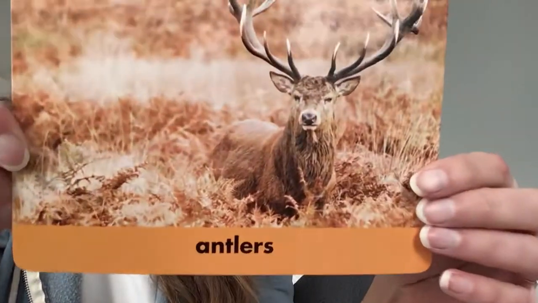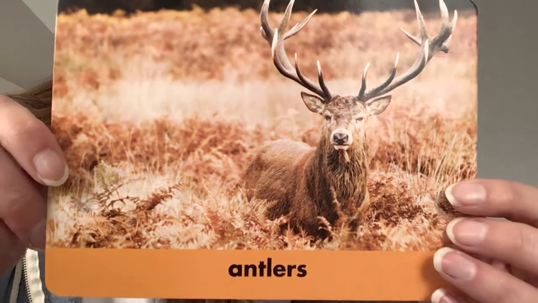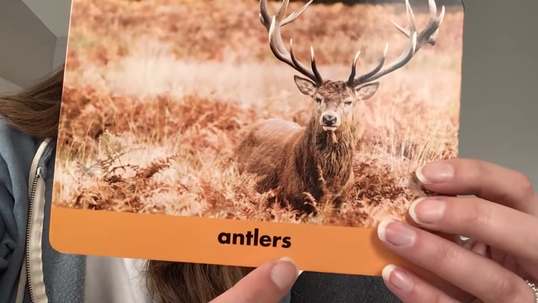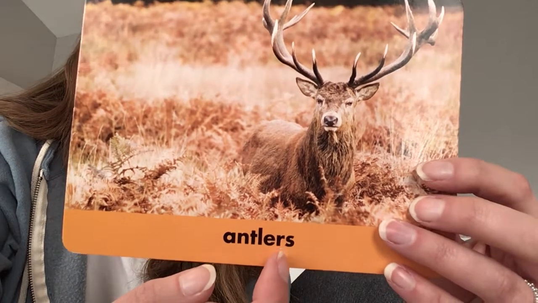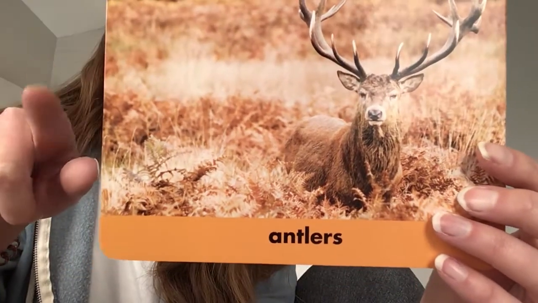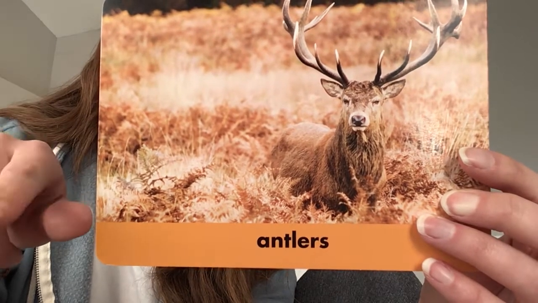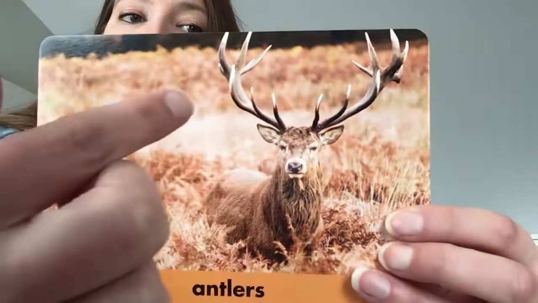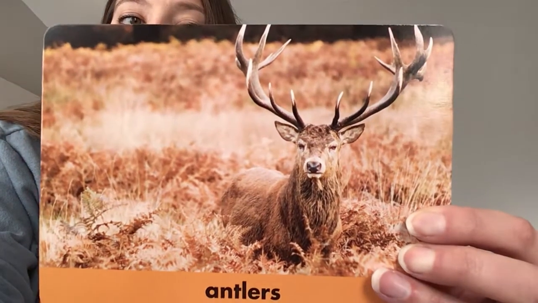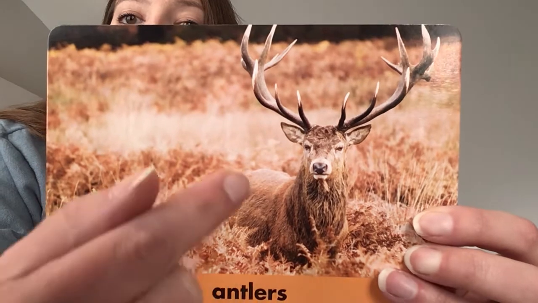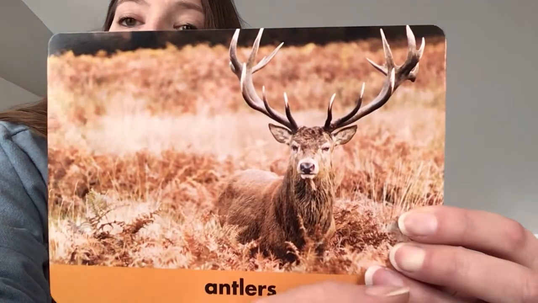Your next word is the word antlers. Say the word antlers. Great. I can tell this is a plural word because there's an S at the end of the word antler, meaning more than one. Let's spell it now. A-N-T-L-E-R-S, antlers. The buck here has antlers. Antlers are bony, branching growths on the top of a male deer, elk, or moose.